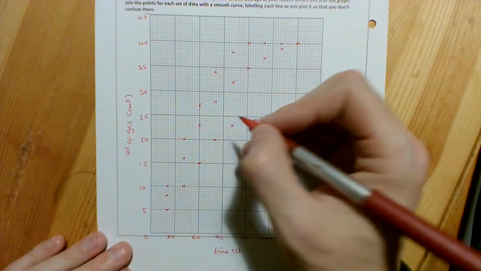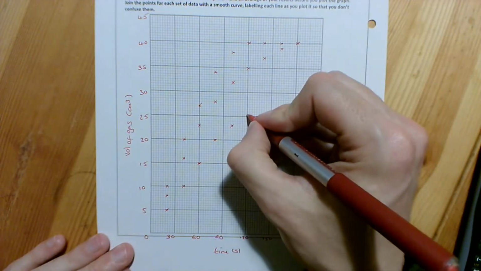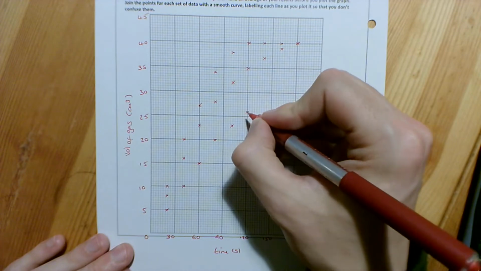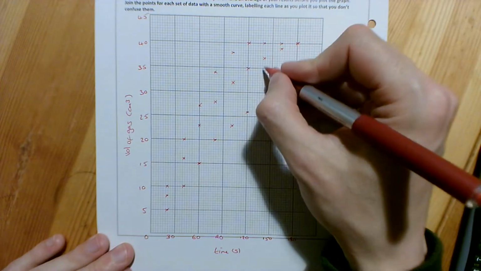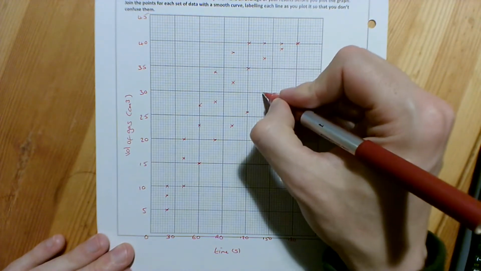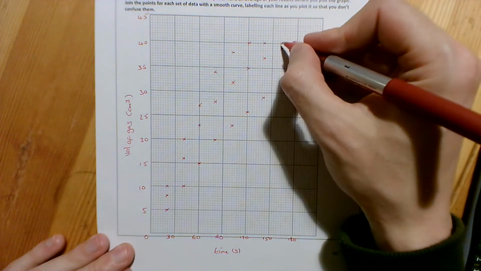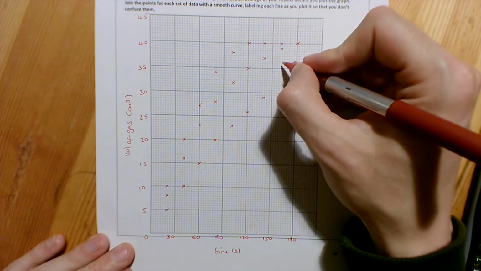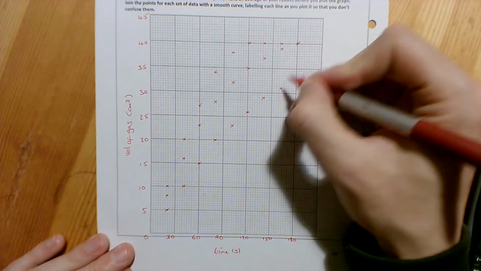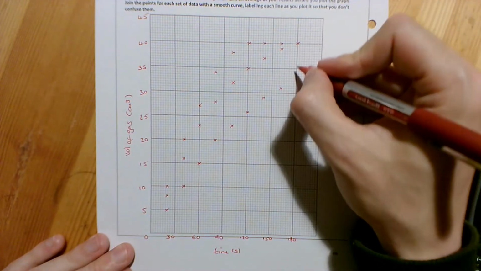At 120 it is 26. At 140 it is 29. At 160 it is 31. And at 180 it is 33.